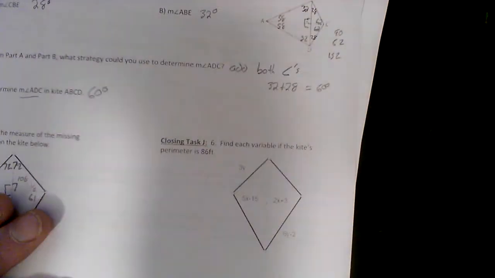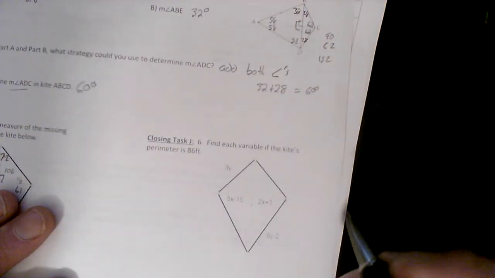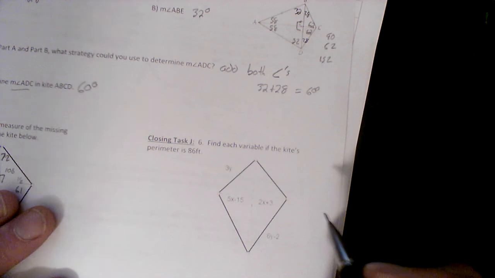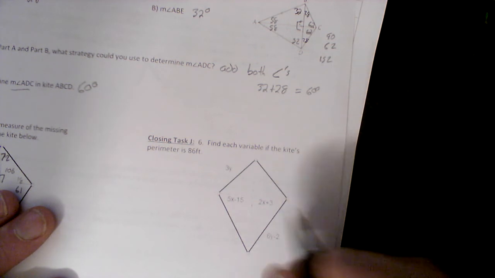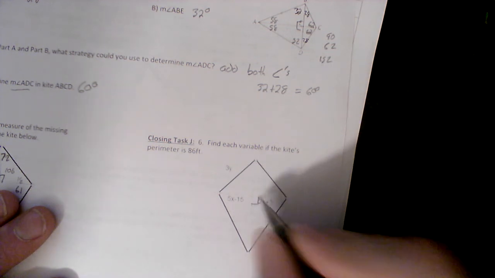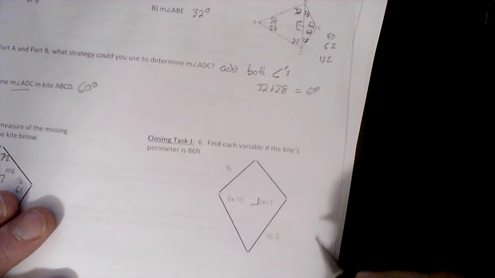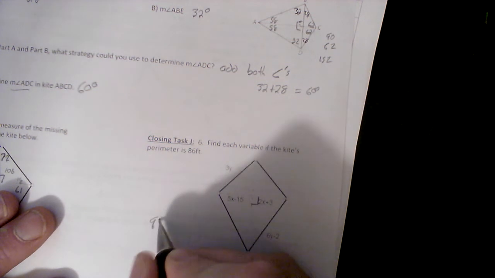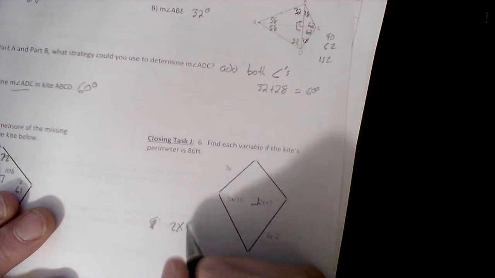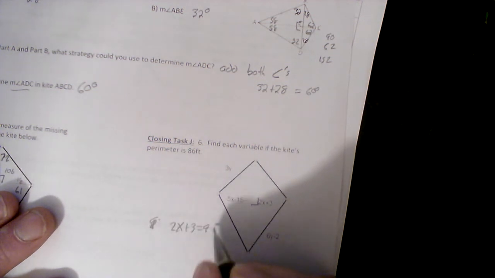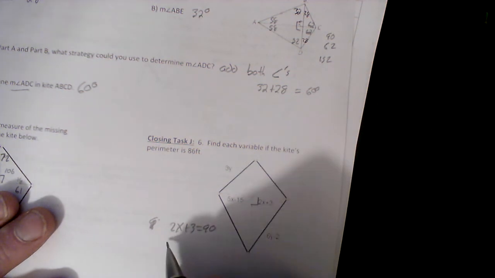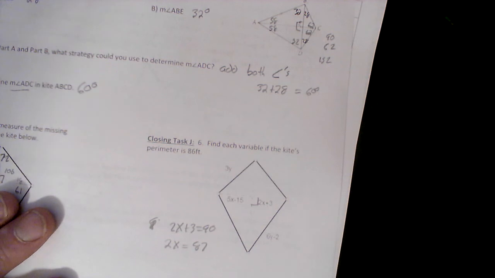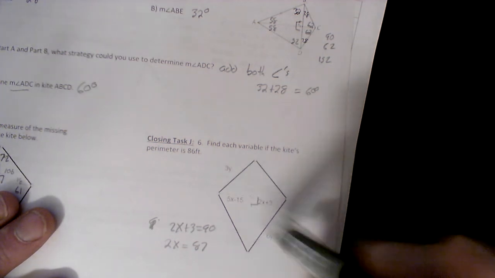Alright, so what do we have here? I'm not quite sure where this 2x plus 3 is, but I believe it's here. I believe it's this 90 degree angle. So I would say 2x plus 3 equals 90. I could be wrong. Could be this guy over here. 2x equals 87. There's no way that's that, because it's going to make this angle too big.